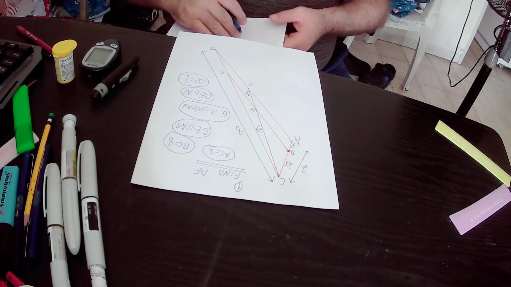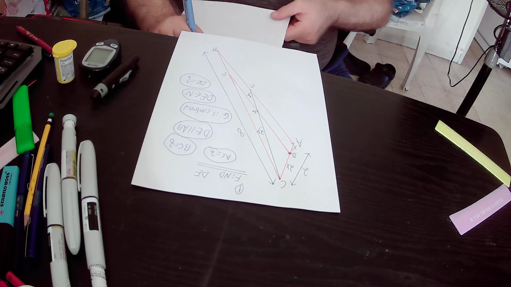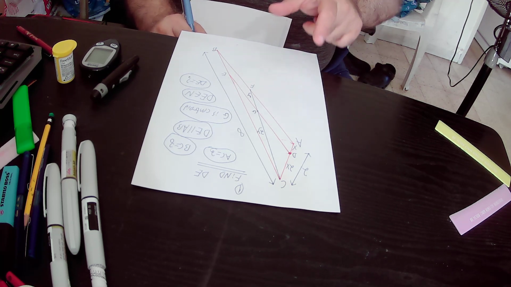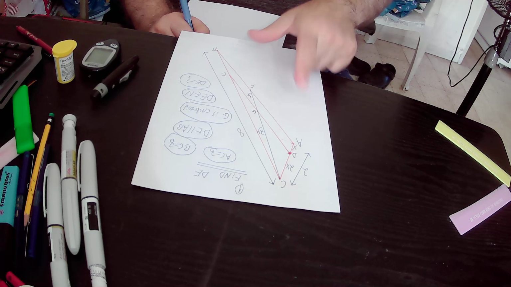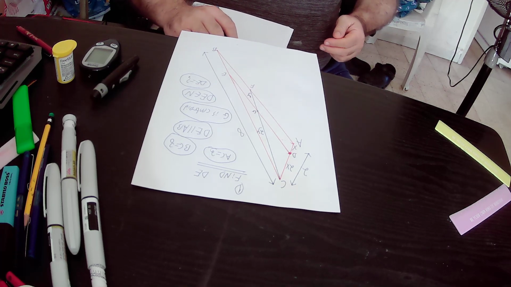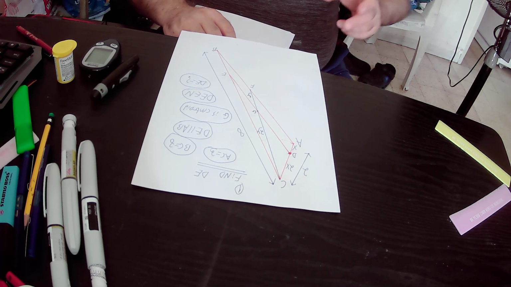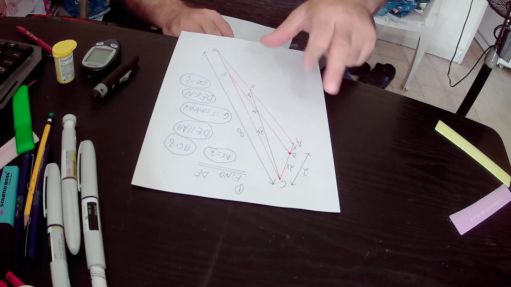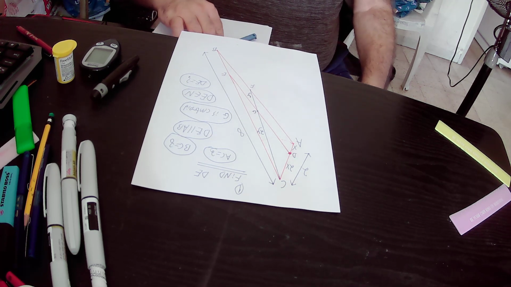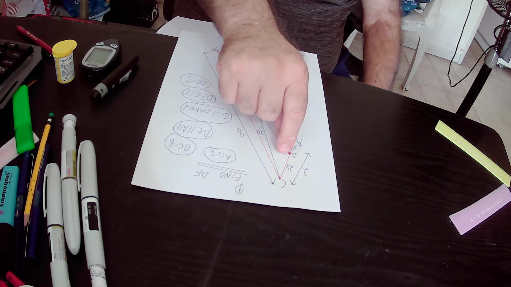So we know that line segment DE is parallel to side AB of triangle ABC, and because of the fact that DE is parallel to AB, we can conclude that those two angles are equal to each other.